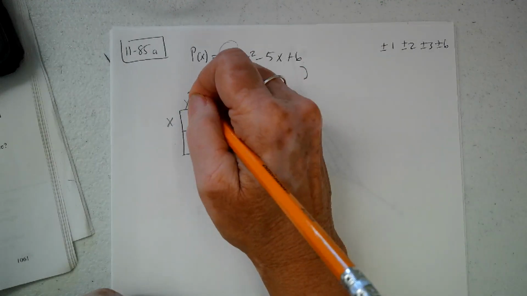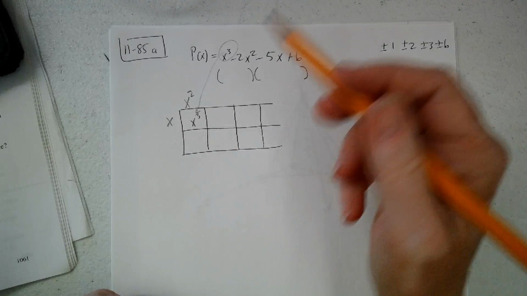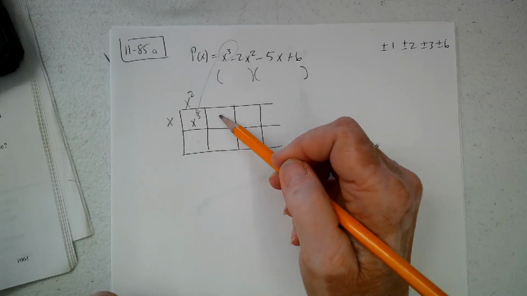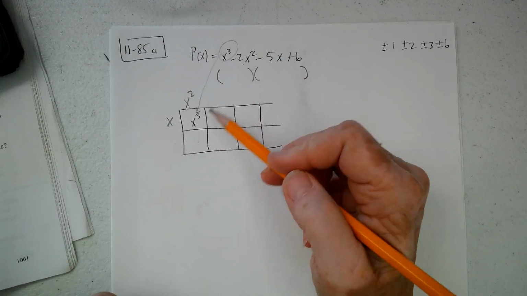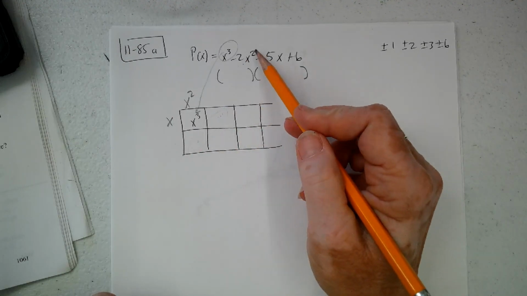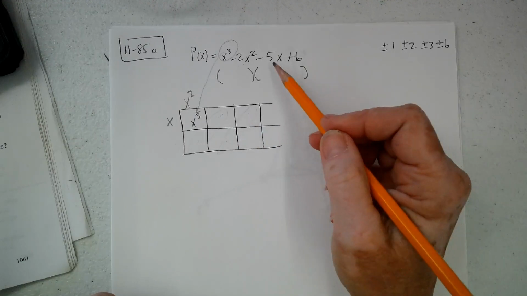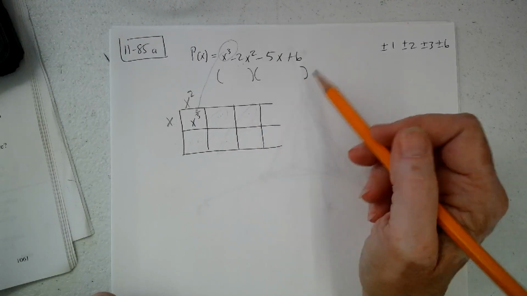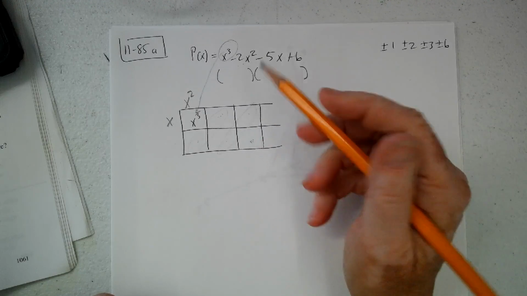And then this has to be x squared because it's an area model, and x times x squared equals x cubed. So in these two boxes, I'm going to get the squared number. These two boxes have to add up to negative 2x squared. These two boxes are going to add up to negative 5x, and with any luck, this is going to end up multiplying out to be 6.